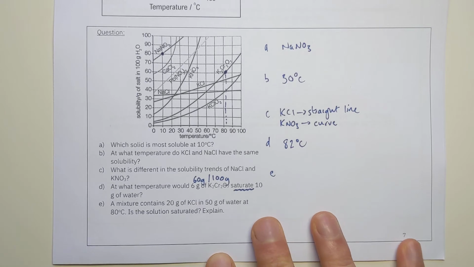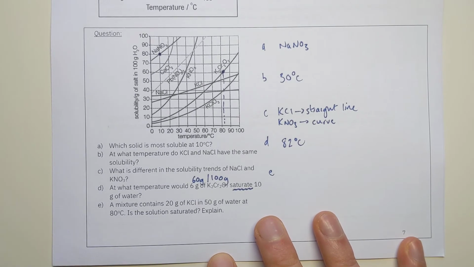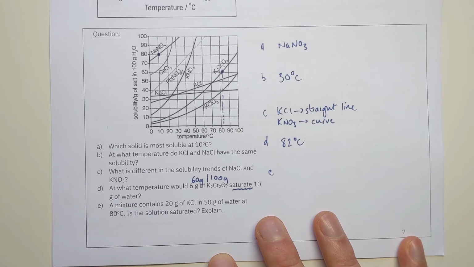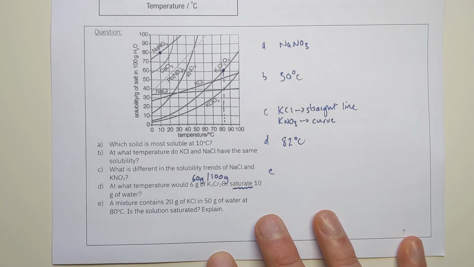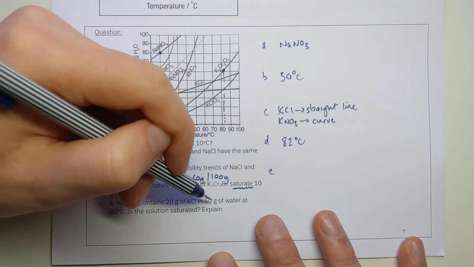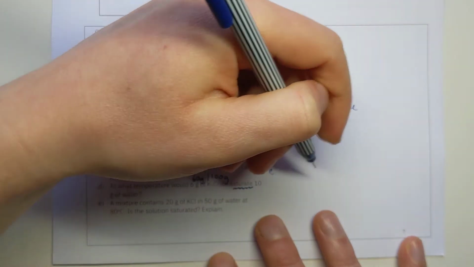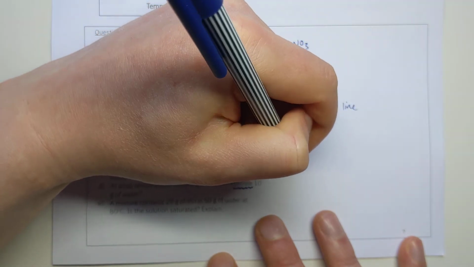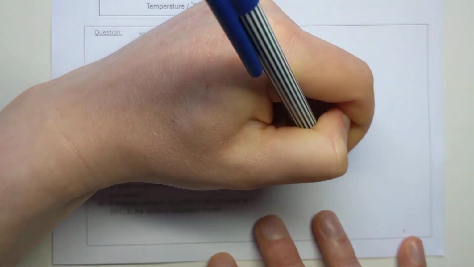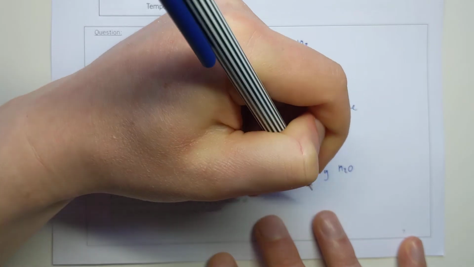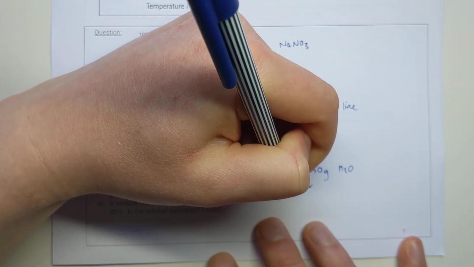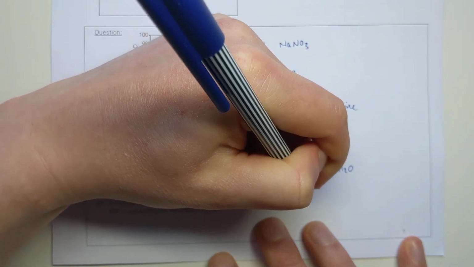Part E, a mixture contains 20 grams of KCl and 50 grams of water at 80 degrees C. Is the solution saturated? So it's a similar looking question because I'm given values for a salt dissolved in water, but it's not the standard solubility figures. I've got 20 grams of KCl and 50 grams of water. That's not perfect. I want it in 100 grams of water. So I'm going to do a wee conversion here. 20 grams per 50 grams of water is basically asking about having 40 grams in 100 grams of water.